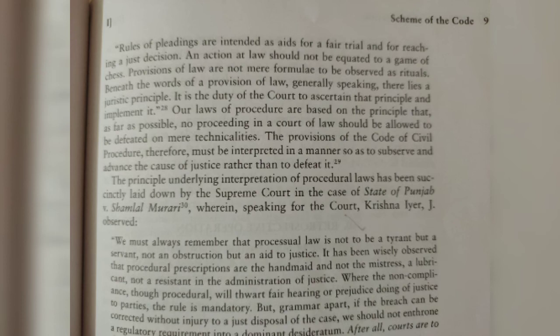The provisions of the Code of Civil Procedure must therefore be interpreted in a manner as to subserve and advance the cause of justice rather than to defeat it. As I have just said, these are not to be followed as rituals, but are to further the ends of justice. So these procedures and laws should be construed liberally as far as possible, and no law should be allowed to be defeated on mere technicalities.